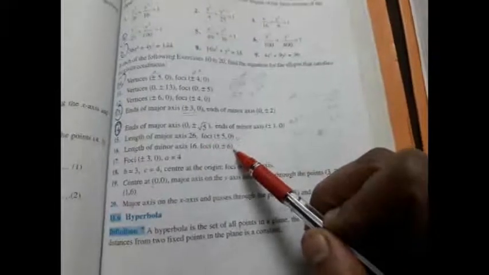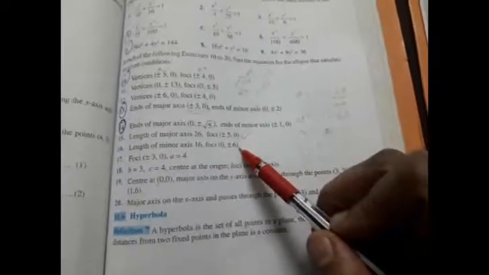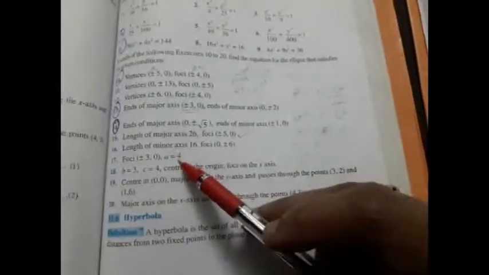Hope you got it. The same way 16th question, length of minor axis is given, which means 2b is given. So from that we can find what is our B, and foci lies on y-axis, therefore the major axis is along y-axis. So accordingly you have to give the equation of the ellipse. 17th question is also of the same way. Foci is given and the value of A is directly given.